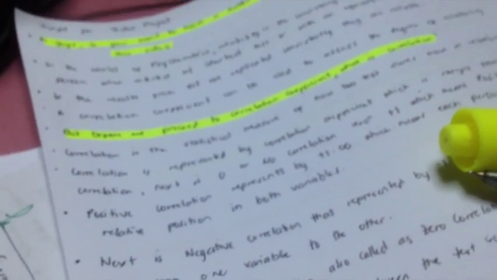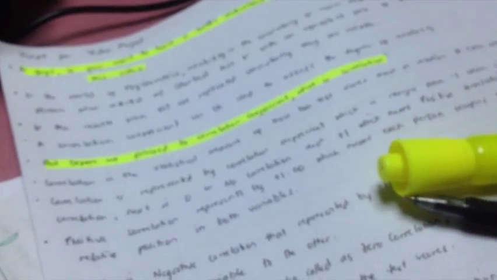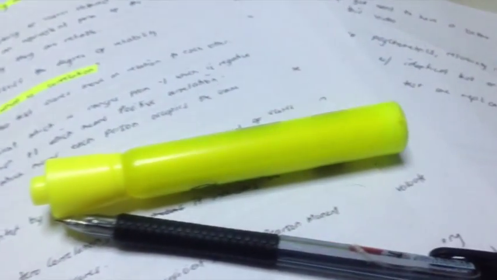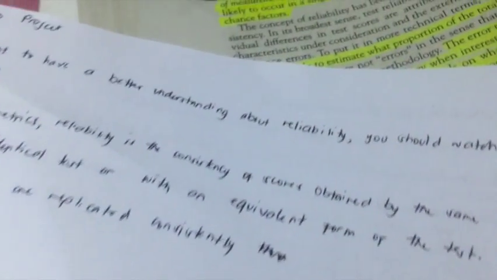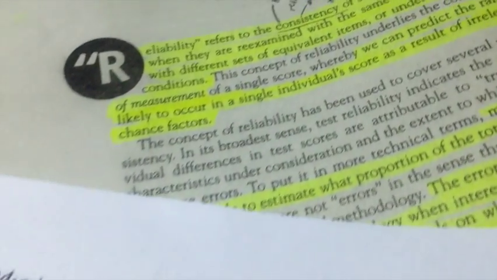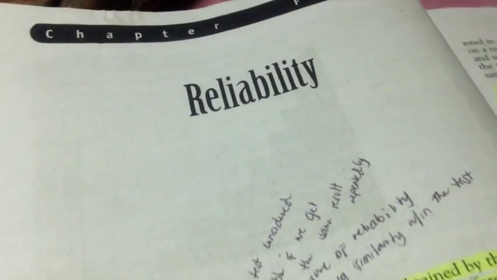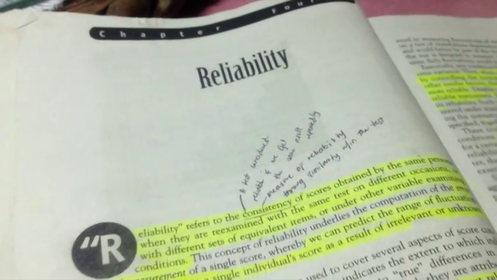Midterm. In the world of psychometrics, reliability is the consistency of scores obtained by the same person whether tested with identical tests or with an equivalent form of the test. If the test results from tests are replicated consistently, they are reliable. A correlation coefficient can be used to assess the degree of reliability.